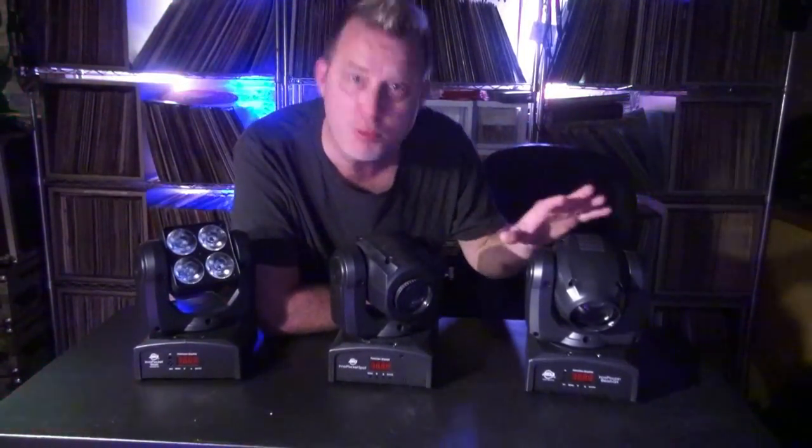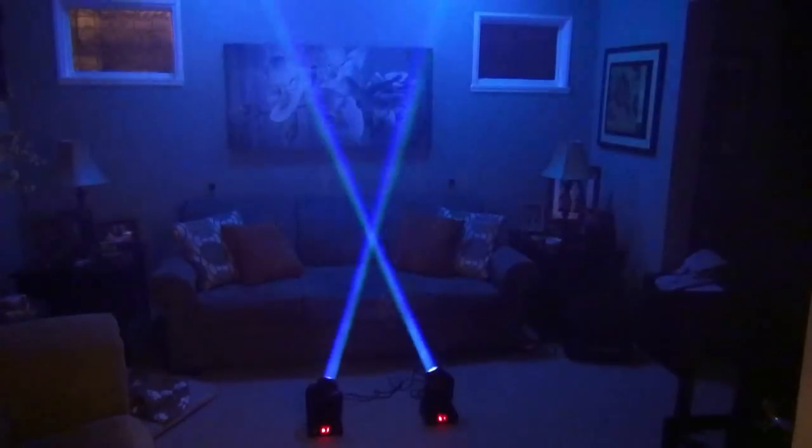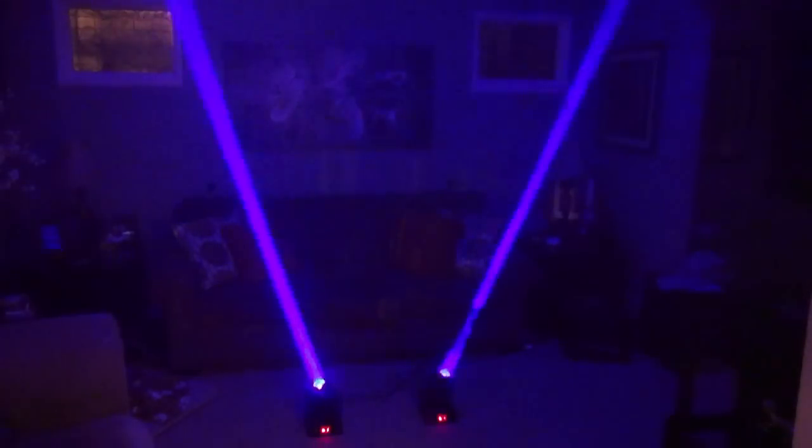Let's define beam, spot, and wash, starting with beam. Now, a beam is a very narrow beam of light. Think a laser. You could take a laser pointer and shoot it from across the room, and at the other end of the room, you'd still just see a little red dot. That's because it has a very tight beam angle. Same concept. It has very sharp edges on the image it projects too.